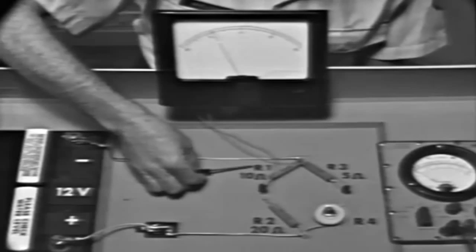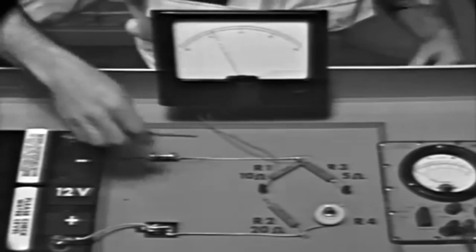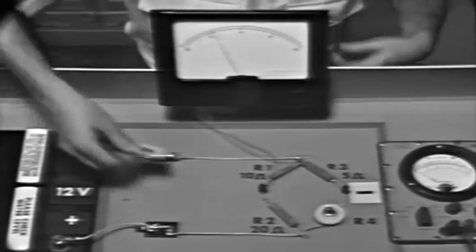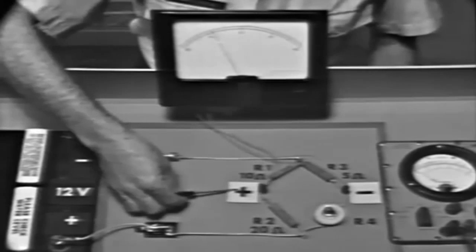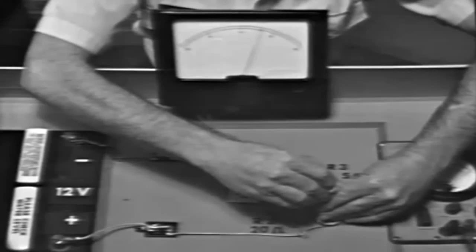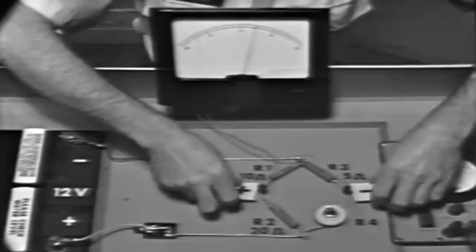Now, all I'm doing when I upset the ratios like this is changing the relationship of the voltage drops across each resistor. For example, in the present condition, this point is negative with respect to this point, so the current is flowing from negative to positive. When I go in the opposite direction, so that current is flowing in this direction, really I reverse these two polarities.